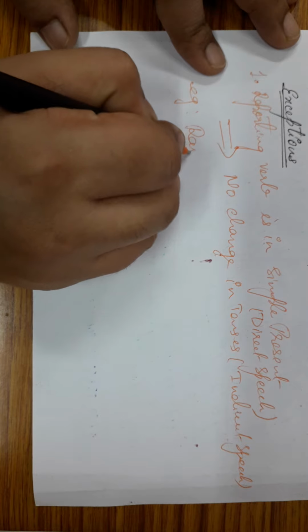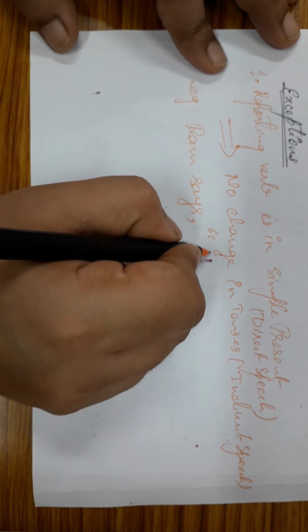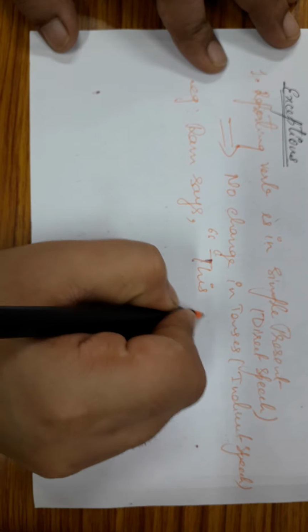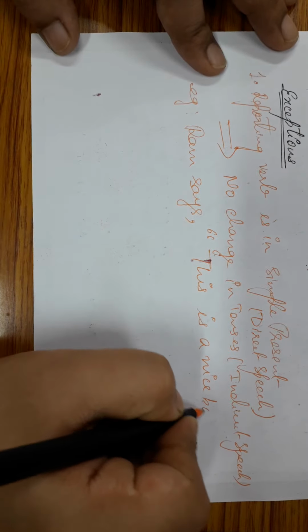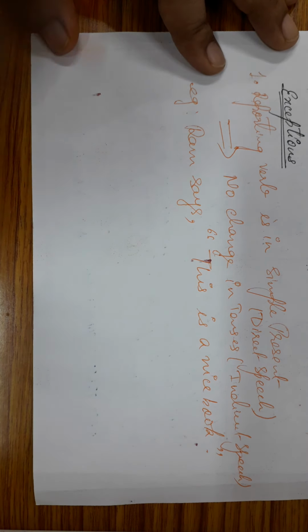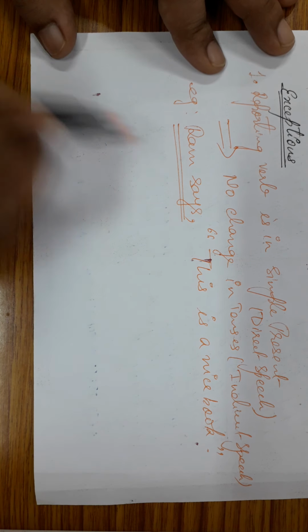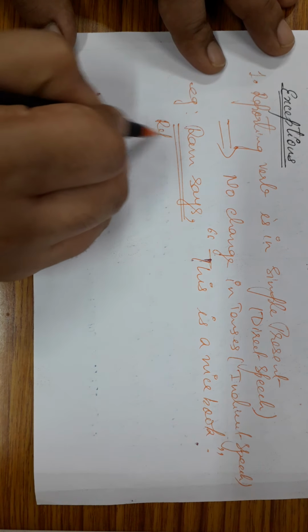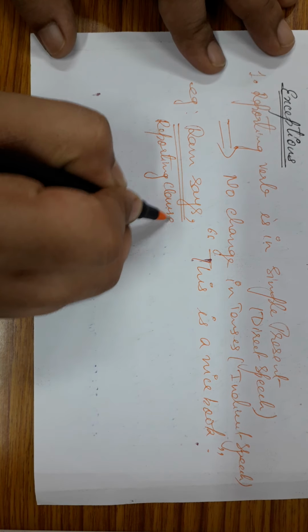For example, now Ram says, this is a nice book. Look at the sentence very carefully. That is a speech report. Ram says. Now this is the reporting clause.